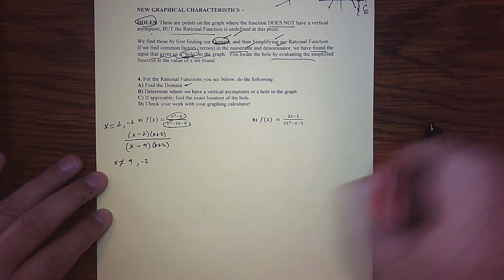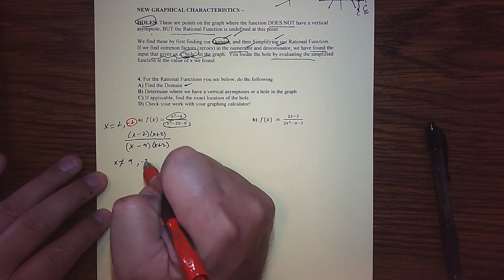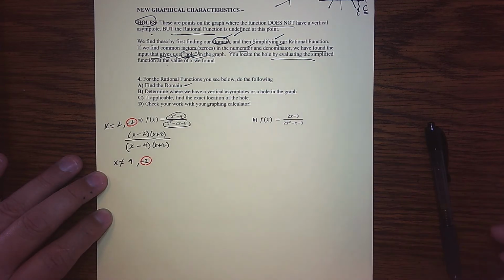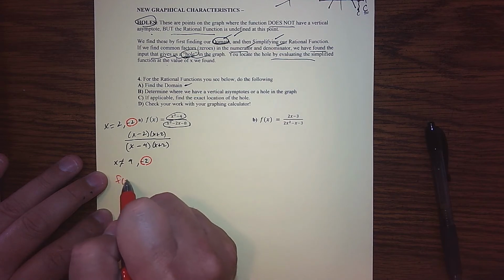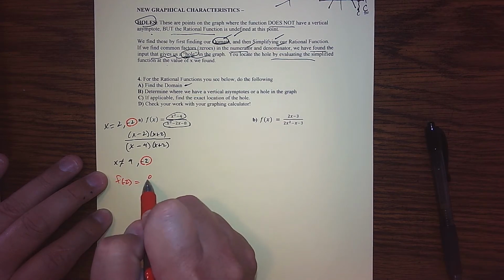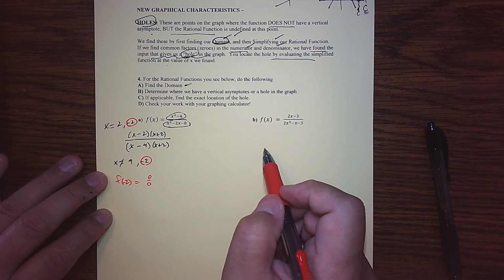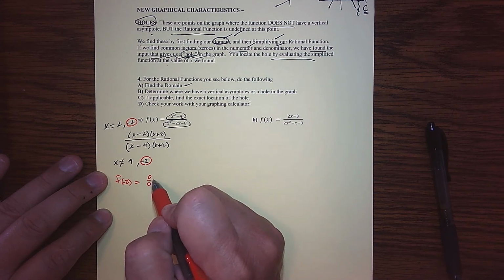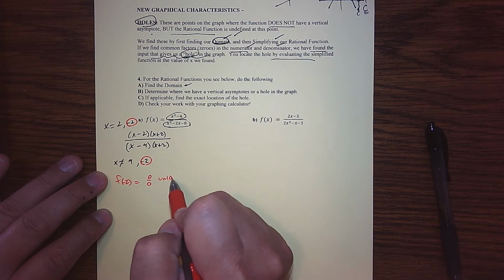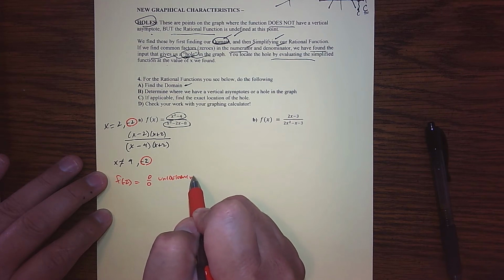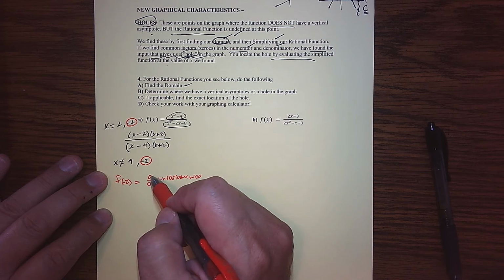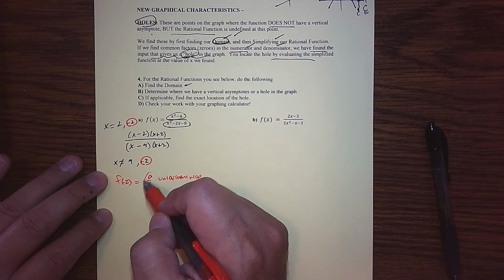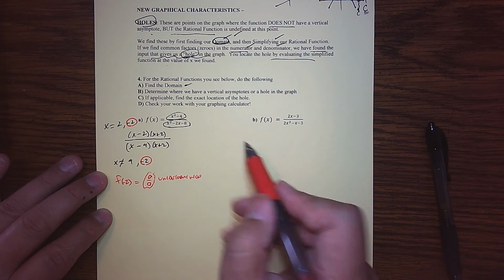And right away, let me change colors, we notice that negative 2 happens to be 0 upstairs and downstairs. So what this means is, if we tried to find f of negative 2, we'd end up with 0 over 0, which is a very weird situation. This is what mathematicians call indeterminate, because division by 0 is undefined, but 0 in the numerator means we're 0, and if we divide by the same thing, we get 1. So there are a lot of different interpretations of what can potentially happen.